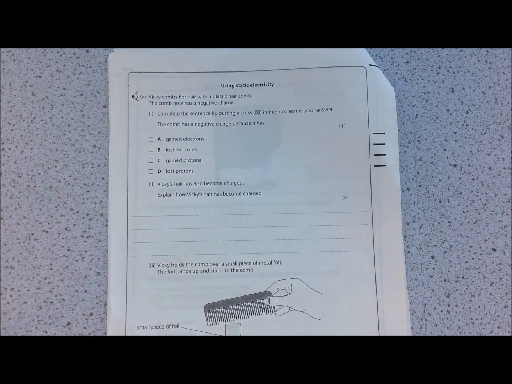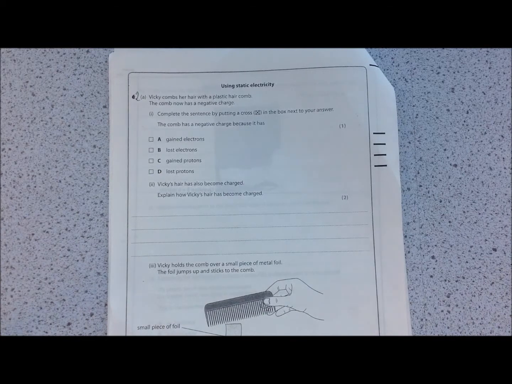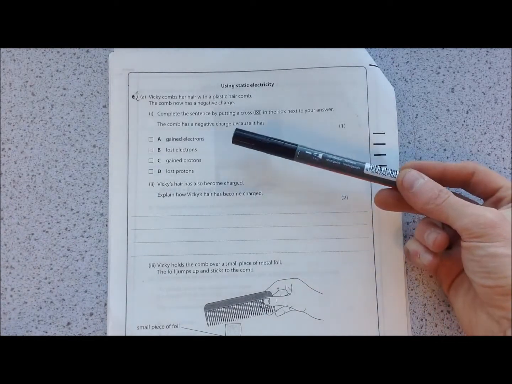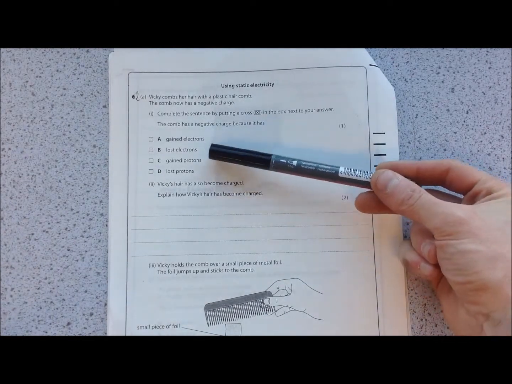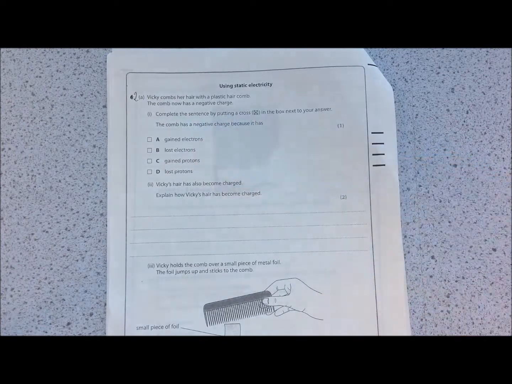And that's the explanation as to why the small pieces of paper will be attracted to the comb. Okay, question 2. Vicky combs her hair with a plastic hair comb. The comb now has a negative charge. The comb has a negative charge because it has gained electrons. It's always electrons which are transferred in static electricity, never protons. So if it's become negatively charged, it's because it's picked up electrons which are negatively charged.